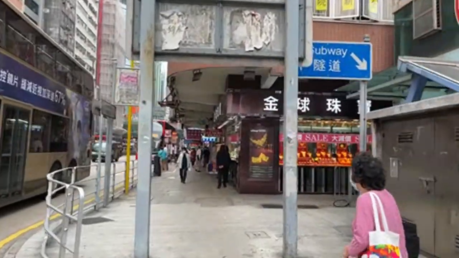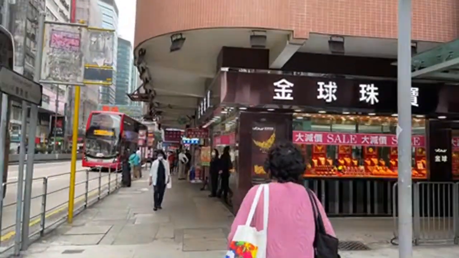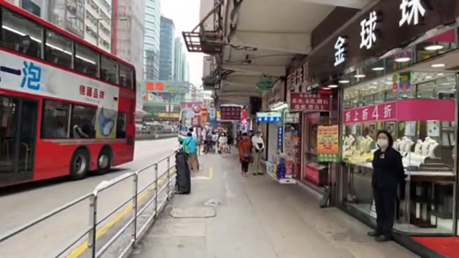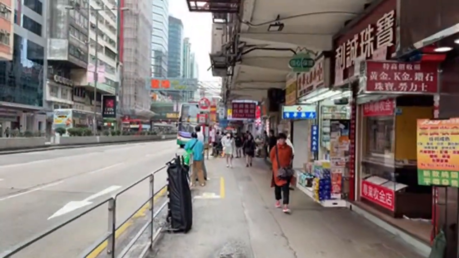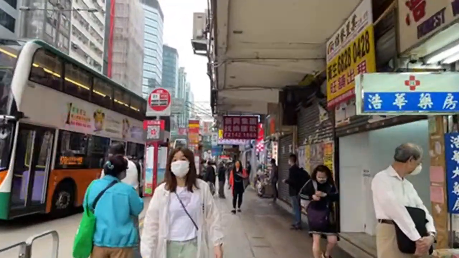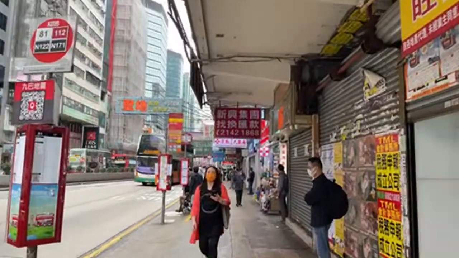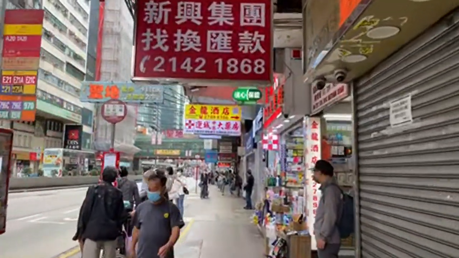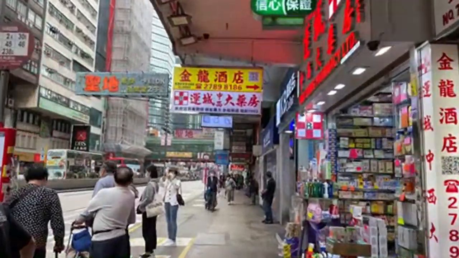So we're on Nathan Road now. We can try and see how many shops are still around after all the political problems and the virus.